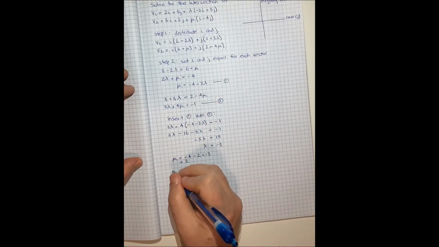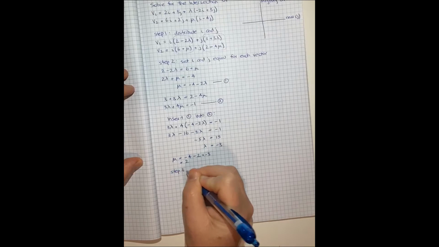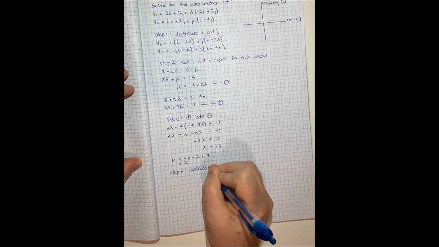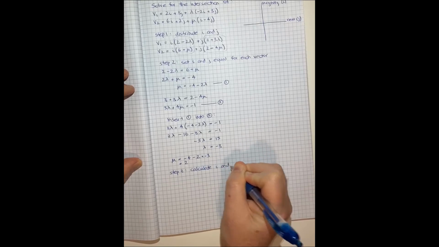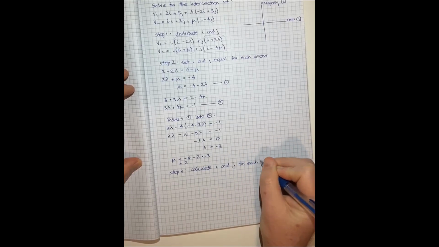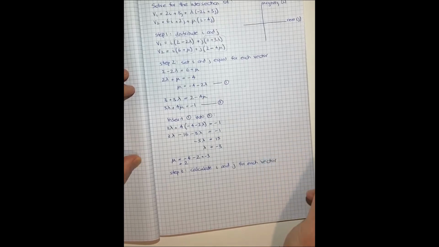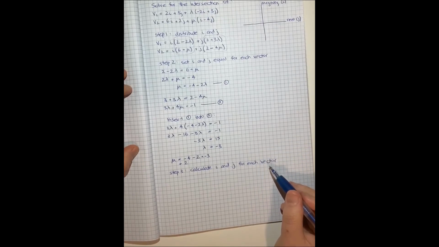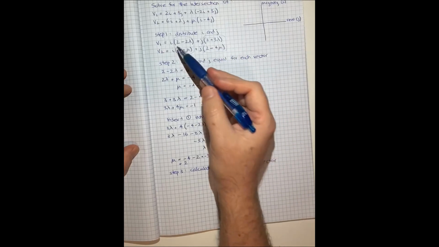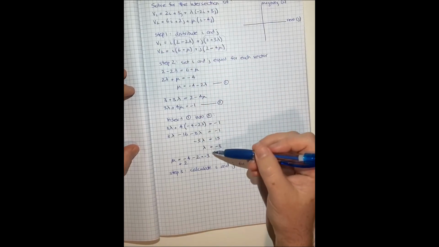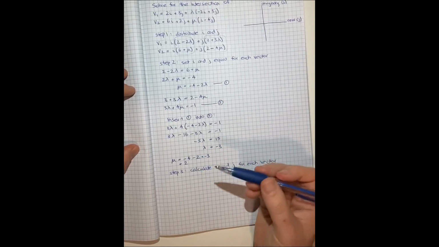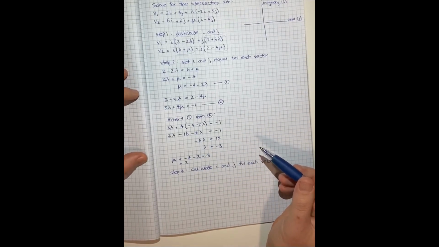Now the final step, step 3, what we want to do is calculate i and j for each vector. Essentially that will give us the point of intersection. We'll do it for both vectors, but in theory we should get the same value of i and j. If we've done our job properly here, we will effectively demonstrate that it is truly the point of intersection.